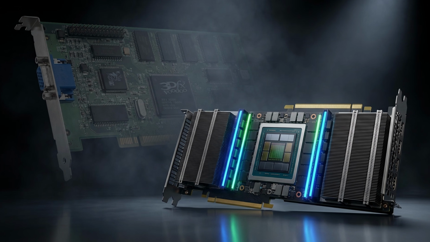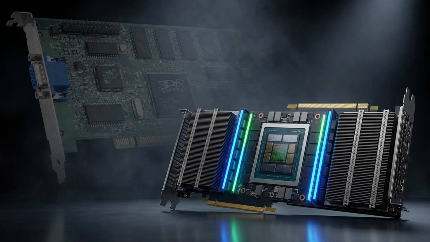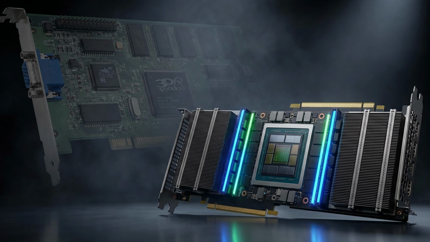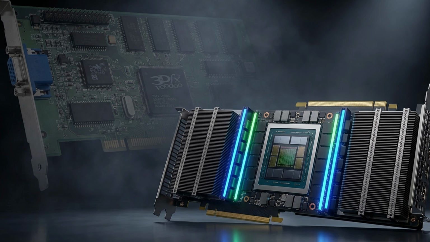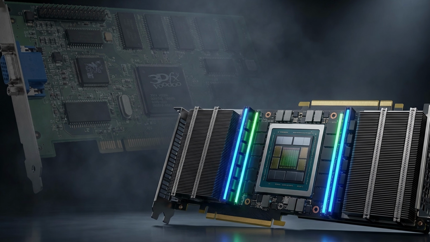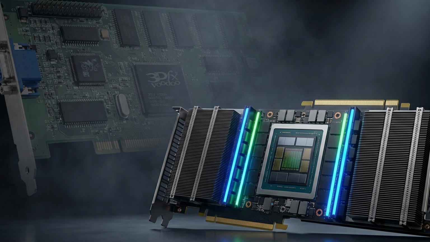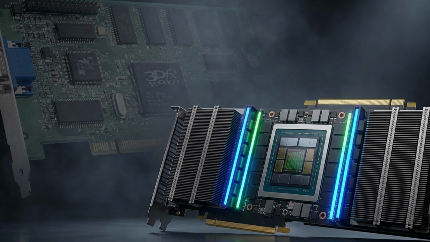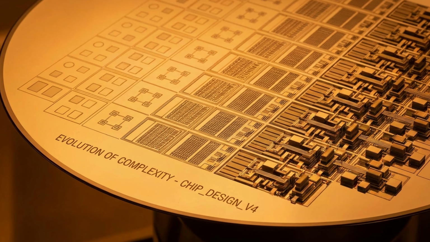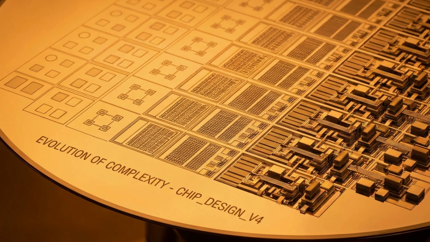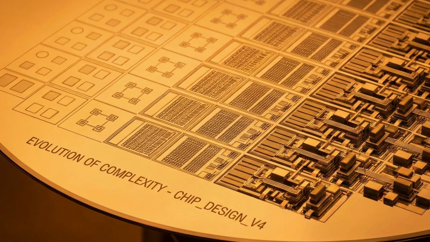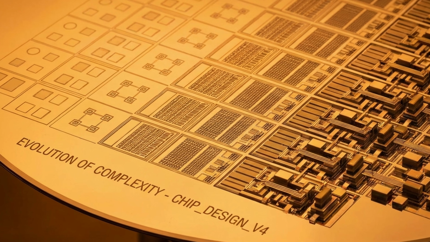The transformation of the graphics processing unit from a highly specialized visual rendering peripheral into the absolute backbone of the global artificial intelligence infrastructure stands as one of the most significant engineering achievements in modern computing history. This evolution was never driven by a single sudden breakthrough, but by a continuous, relentless cycle of software abstraction and highly specialized hardware divergence.